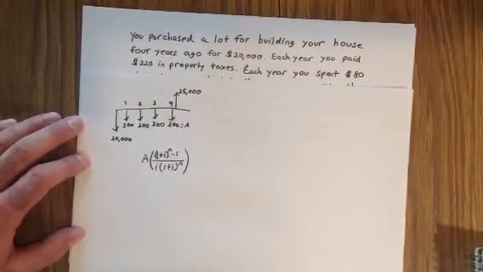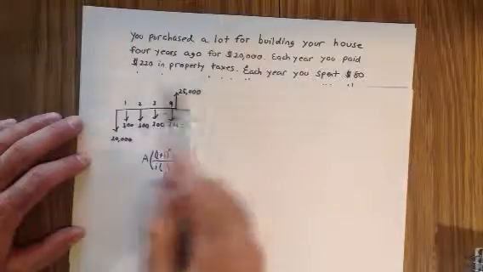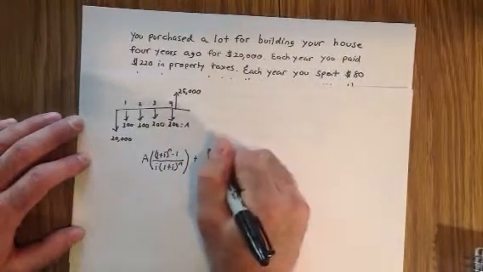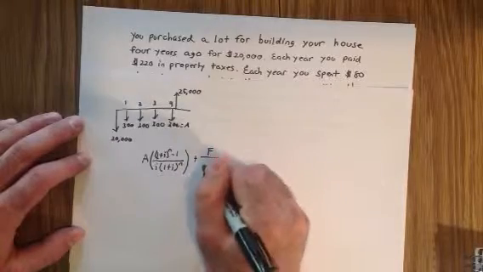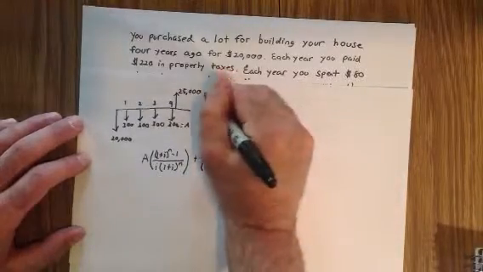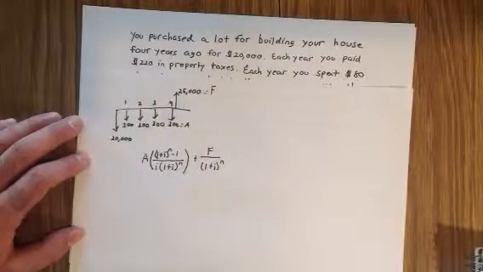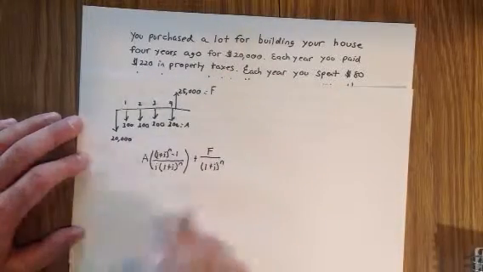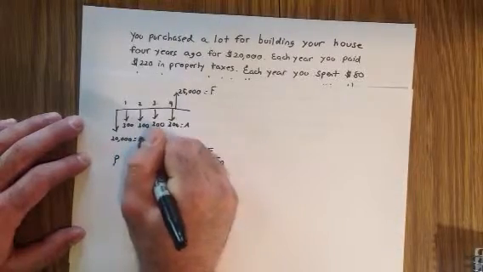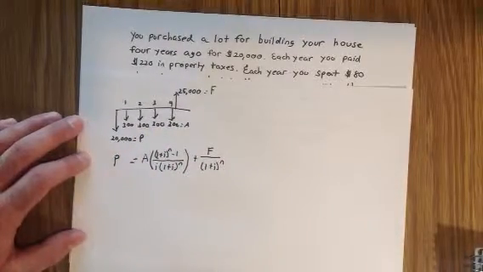We also need to bring our $25,000 to its present value, and that equation would be F over (1 plus i) to the n. This is just for the one-time payment where our $25,000 is equal to F. Now, we can set that equal to our initial cost, which is P, our $20,000 listed there.